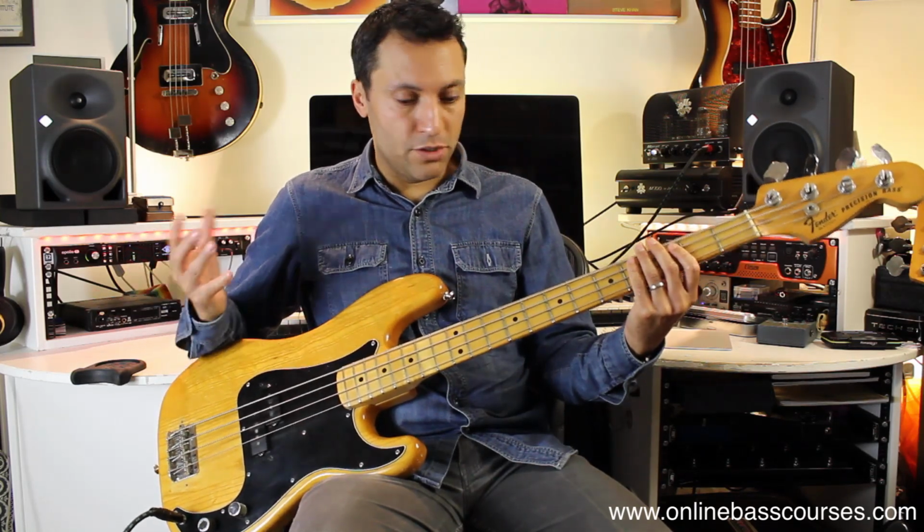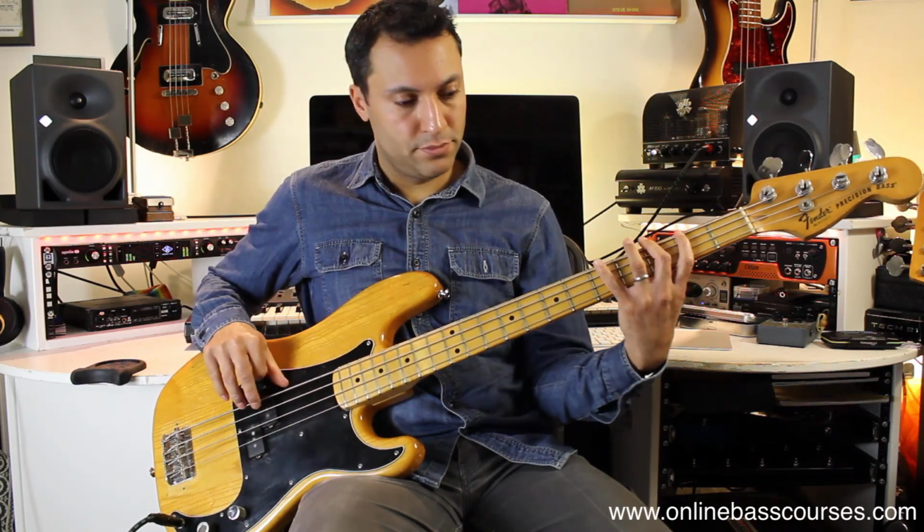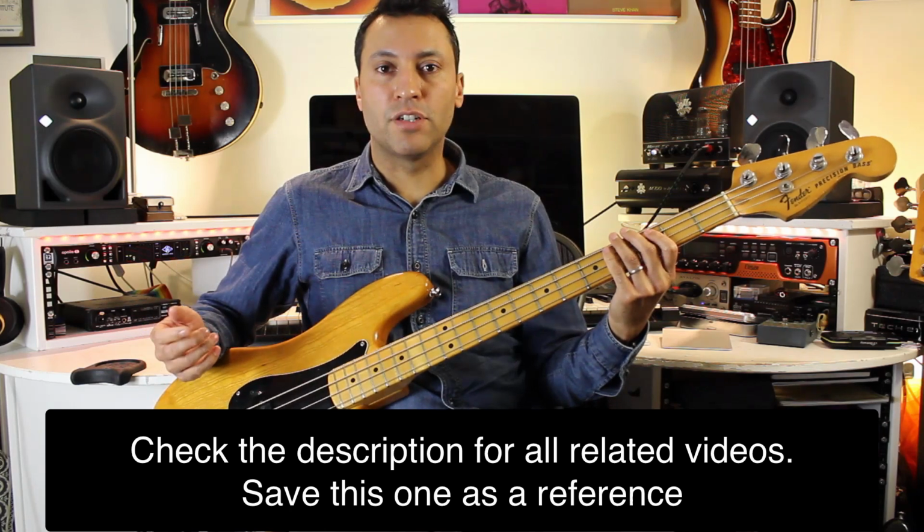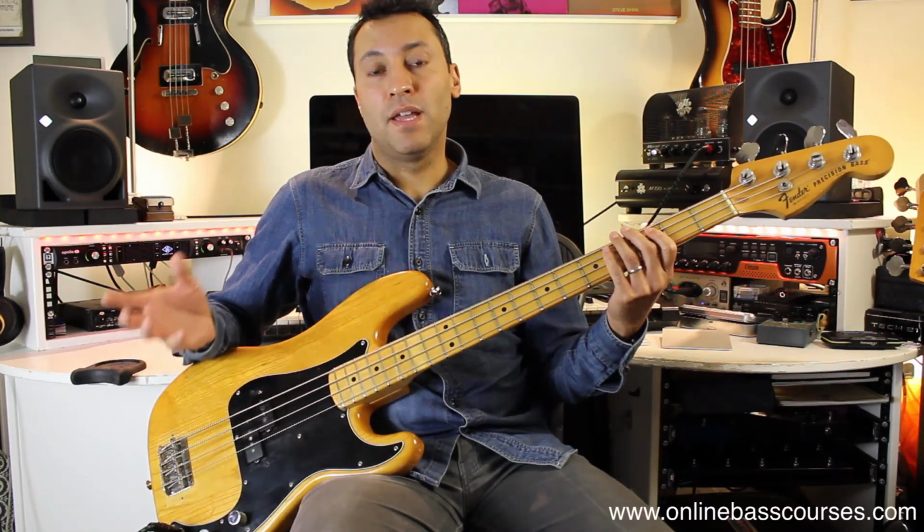So I'm going to do this in the key of G major. That's G major. It's got an F sharp in it. G, A, B, C, D, E, F sharp, G. And its natural minor, E natural minor. Its relative minor, sorry, I should say.